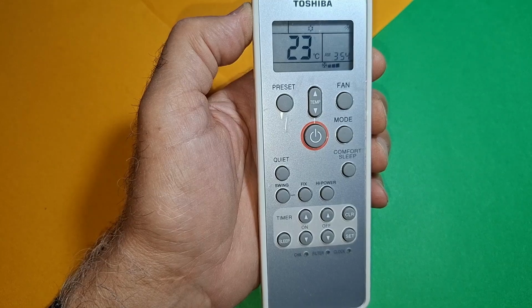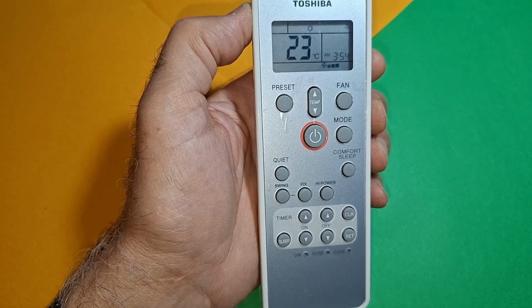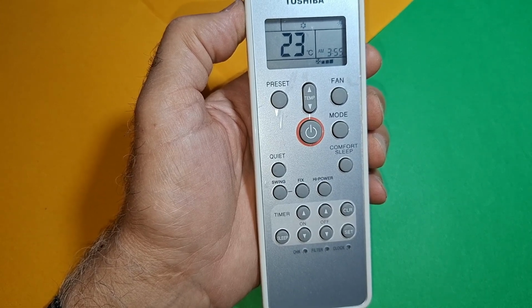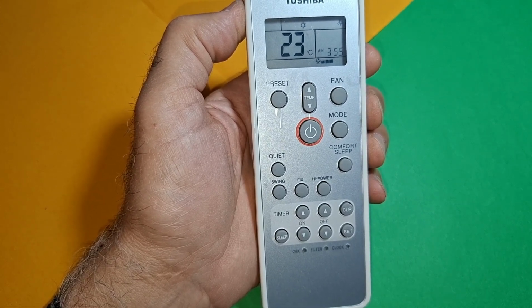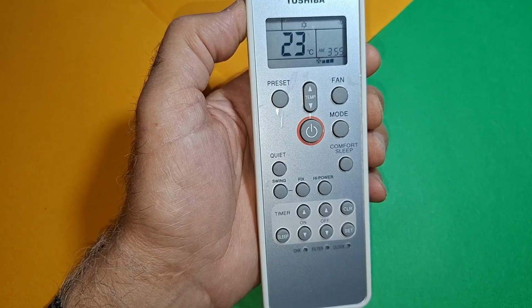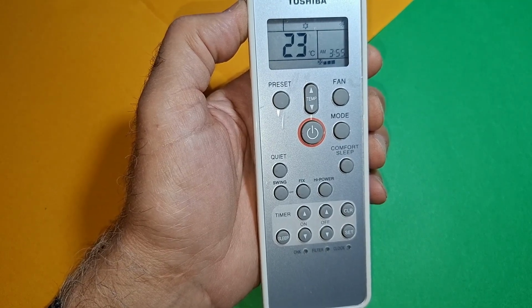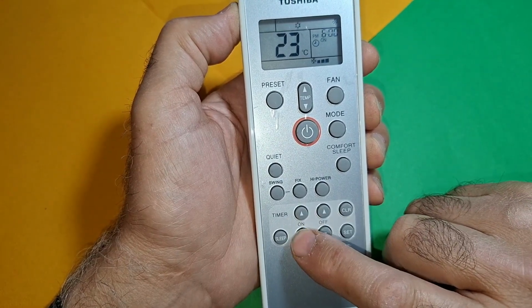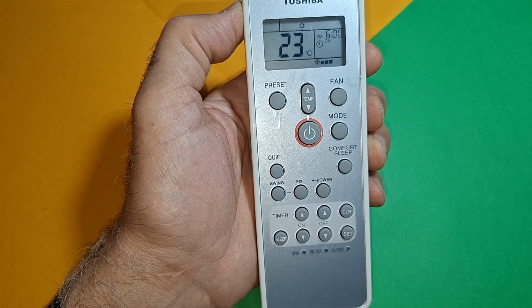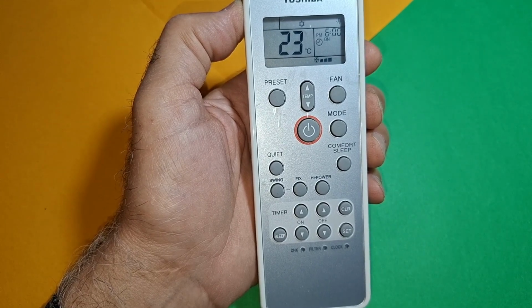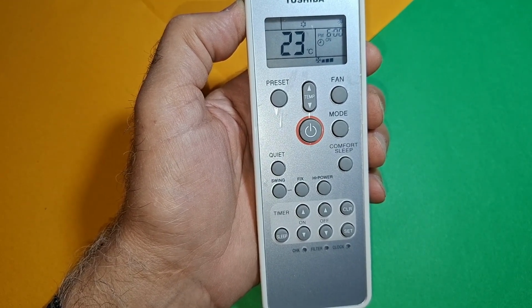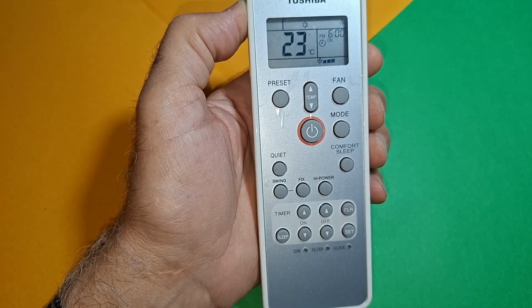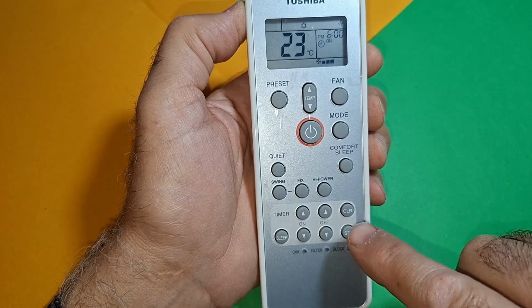For example, let's say we go to work early in the morning and want our air conditioner to start, for example, at 6 p.m. in the evening. For this, we press the timer on button once, set the timer to 6 p.m. and press the set button, like this. Our air conditioner will start at 6 p.m. and will cool or heat our home until we arrive. To cancel this mode, it is necessary to press the clear button.